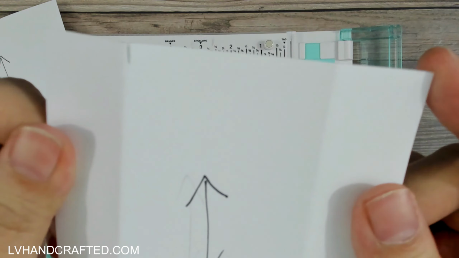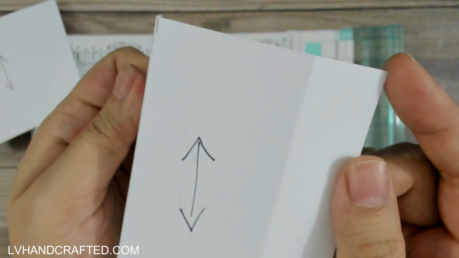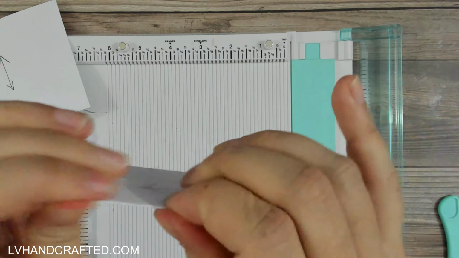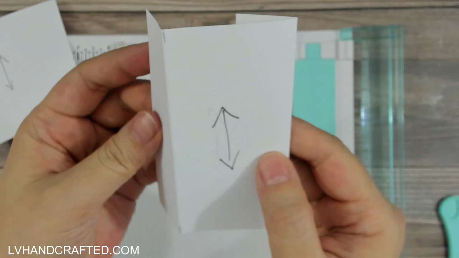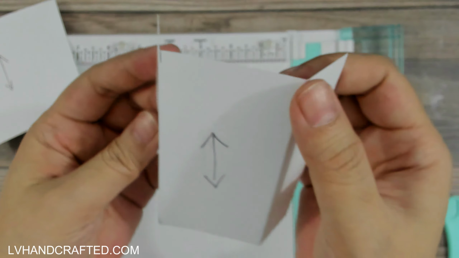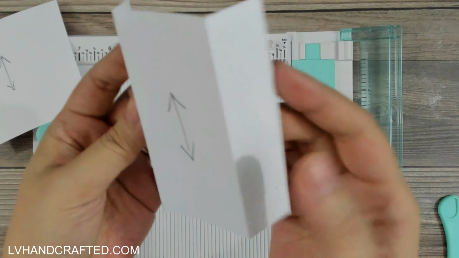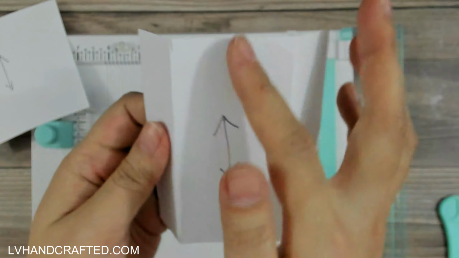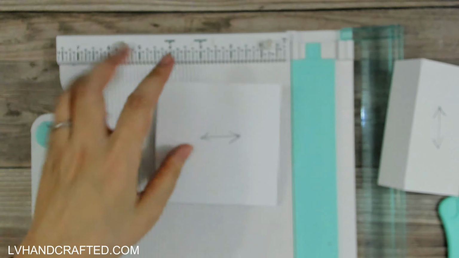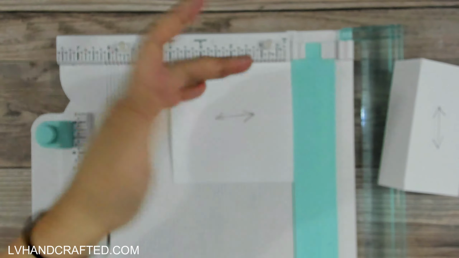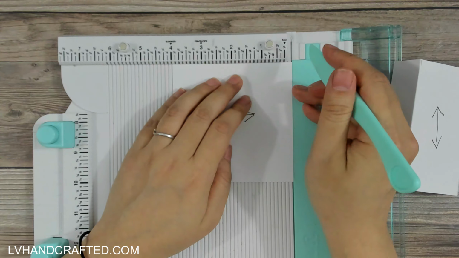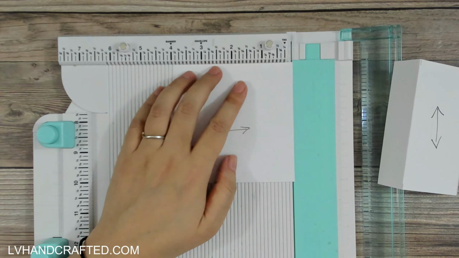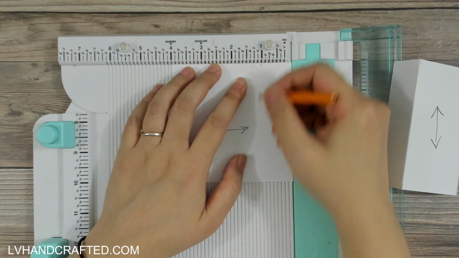And if I open that up, you can maybe tell. It's a little hard to tell on camera, but it's not going to be quite as smooth, not quite as sharp, but all in all, not too bad. And that was with the grain. So then what happens if we score and fold against the grain? So again, I'm going to do this one time with scoring, and then the other time I'm just going to fold it.